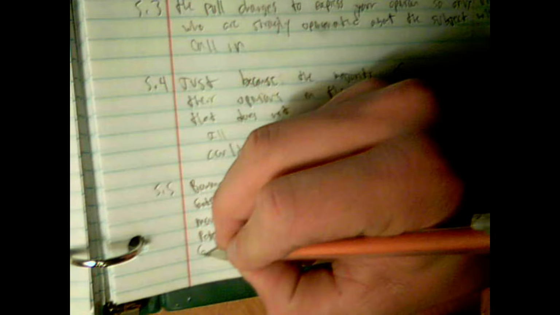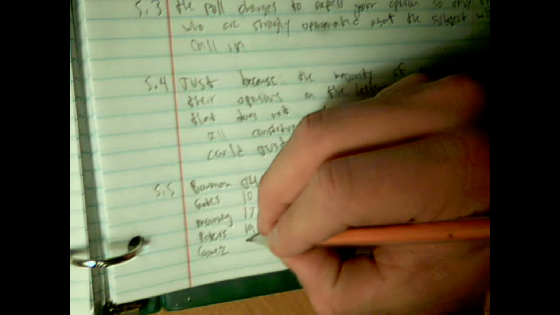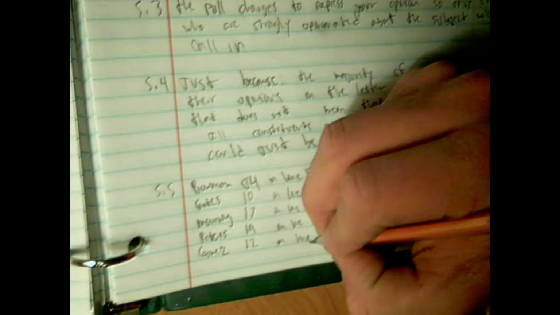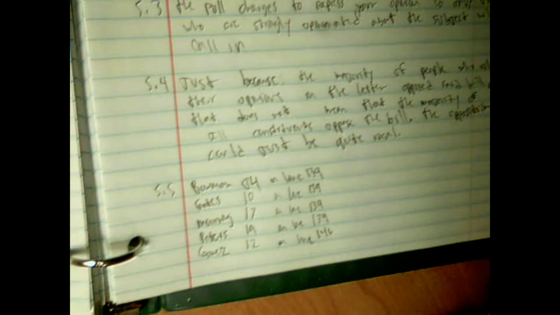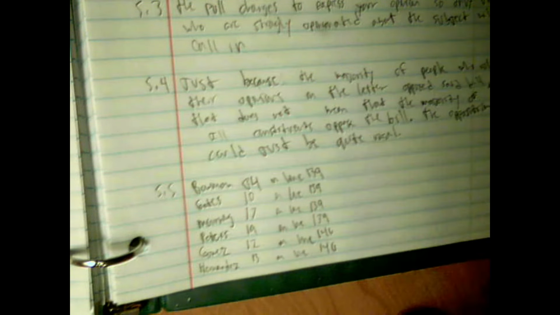Now we have to move on to line 140. So we have 12, which is Gomez, in line 140. And then we have 13. Did we already get a 13? Nope. 13's our last one. It's Hernandez. Line 140. Cool. Anything else for that?